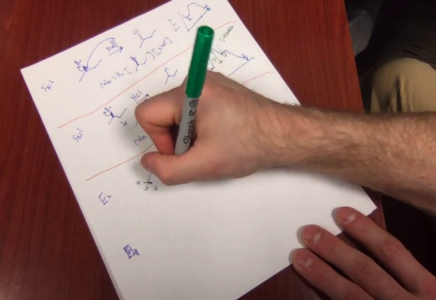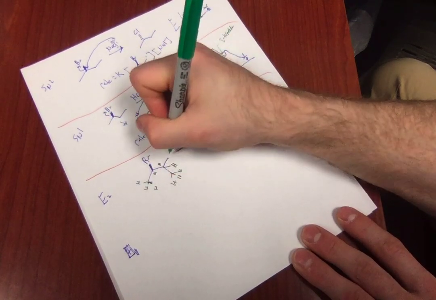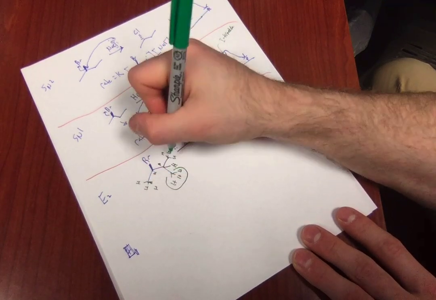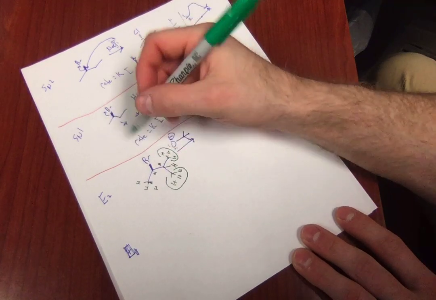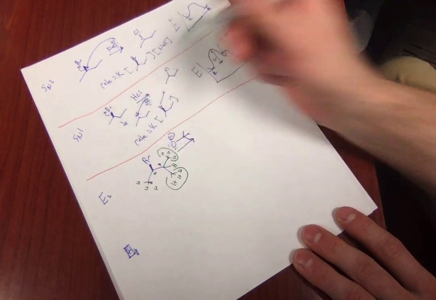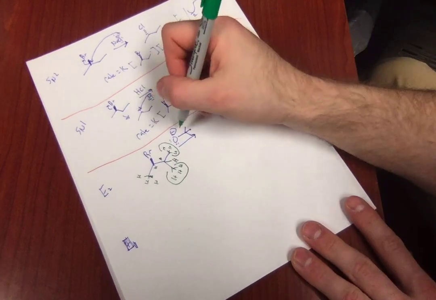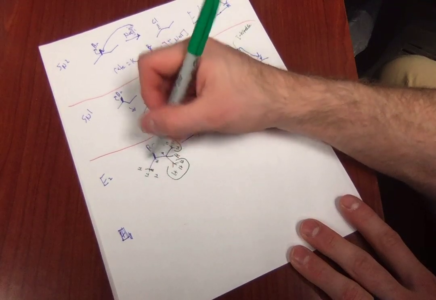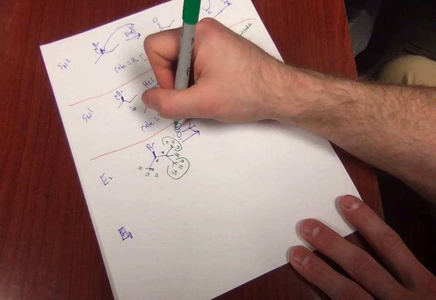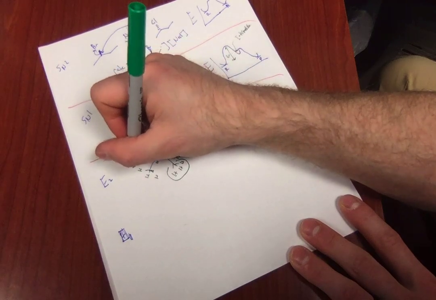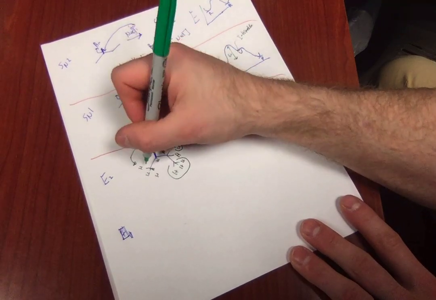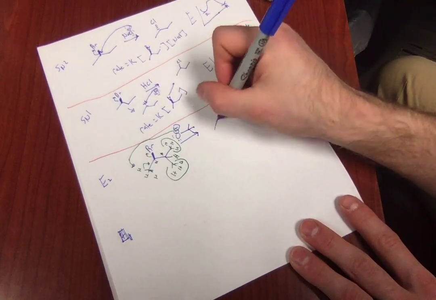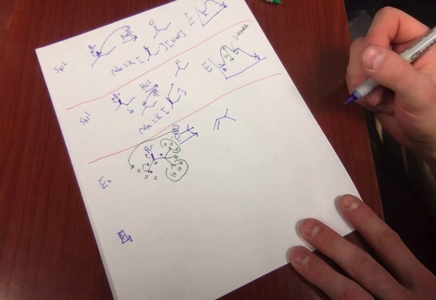The problem is I have all these electron clouds surrounding it, which makes this really hard to get to. So if something large like this large base here, it's going to have a really hard time getting to this. It's going to have a much easier time getting over here. So it's going to be selective for this less substituted position, kicking out our bromine to get to our product here.